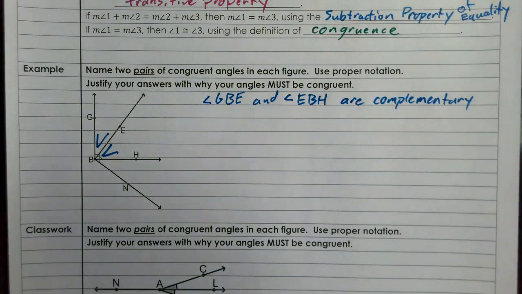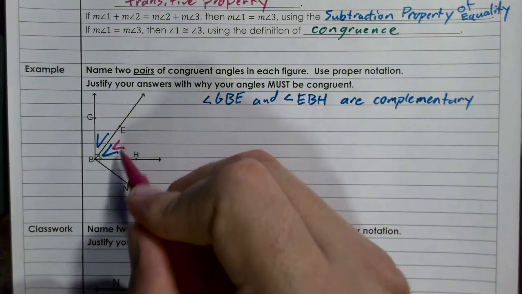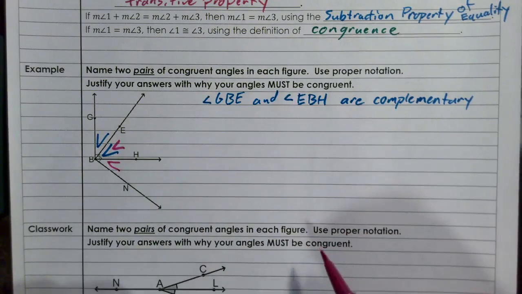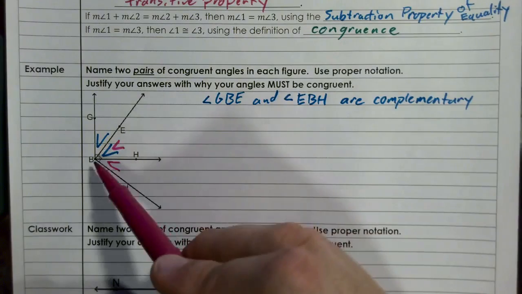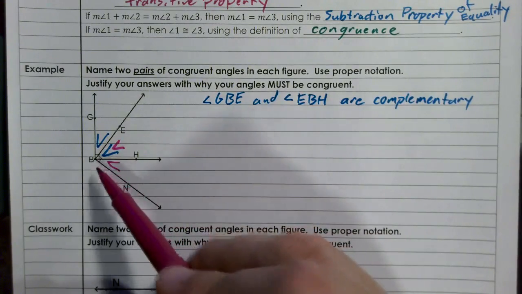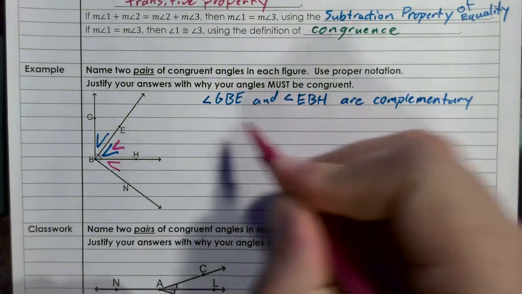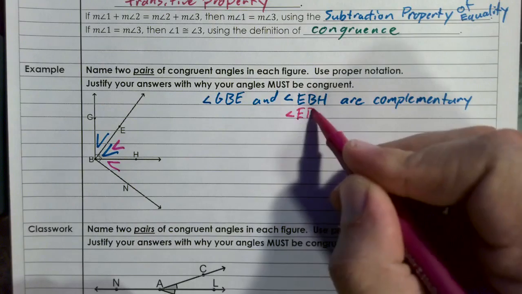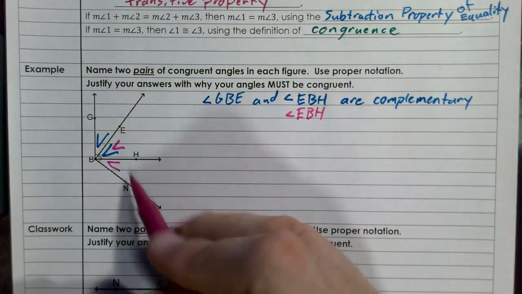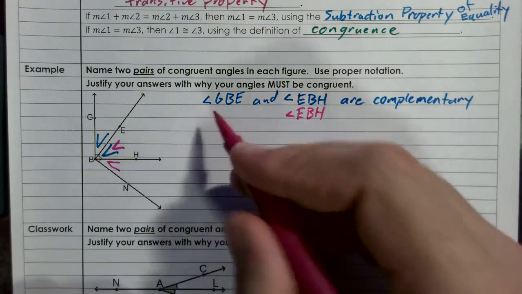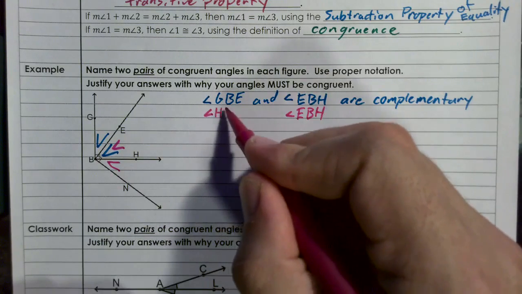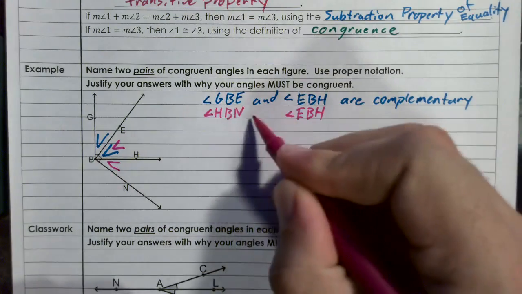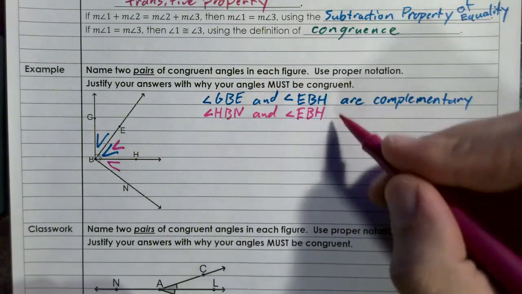We also know that there's another pair right here with this angle and this angle. So those two make another 90-degree angle. It's a little crooked, but it is definitely still there. Here I'm going to keep EBH in the same spot, but then we've got this other angle down here, HBN, and they are also complementary.